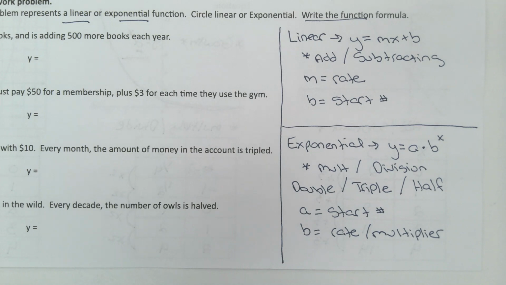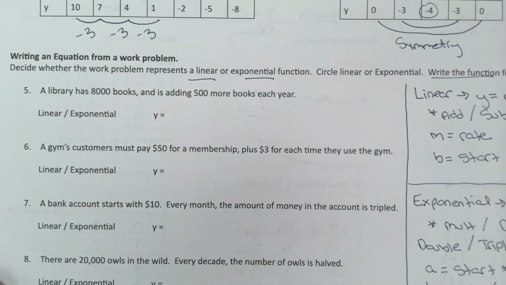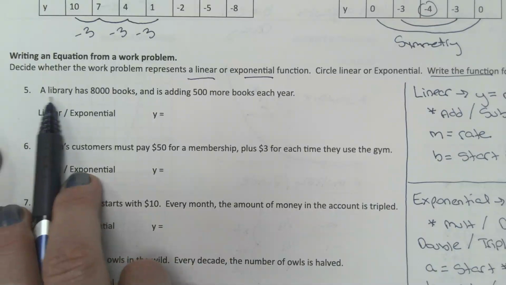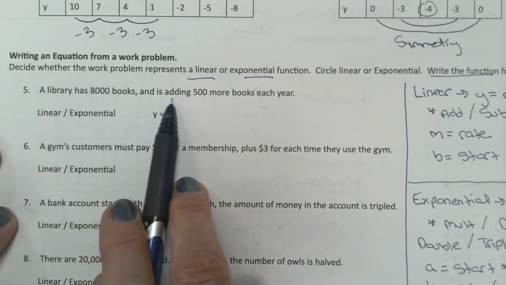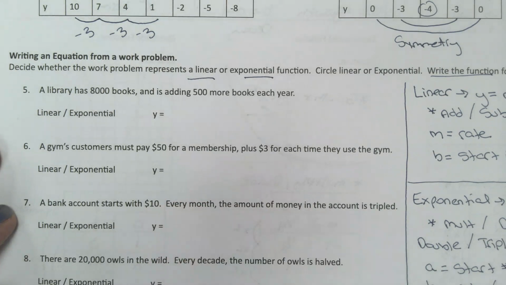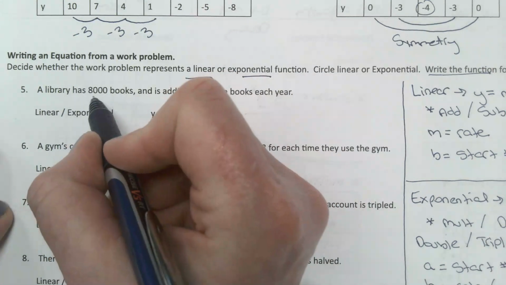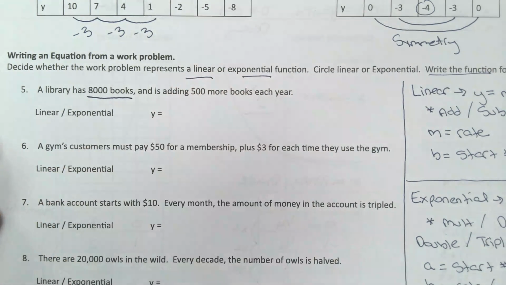All right, so I wanted that handy when I read these word problems. So on number 1, a library has 8,000 books and is adding 500 more books each year. So I see 8,000 books.